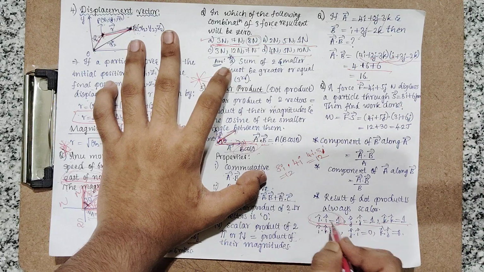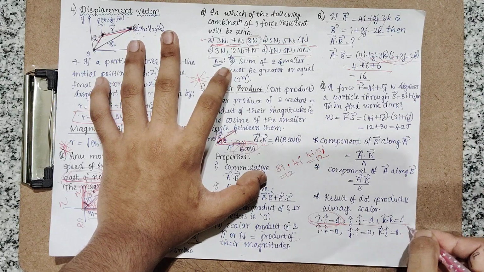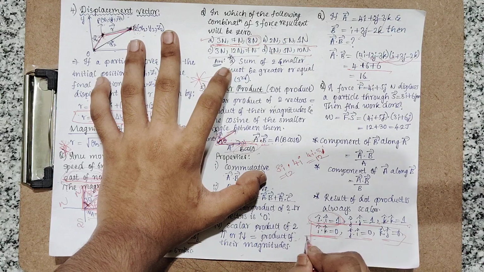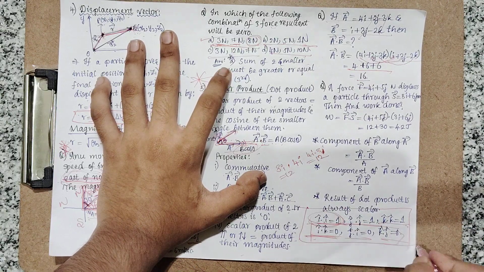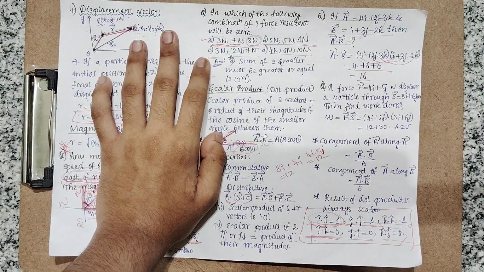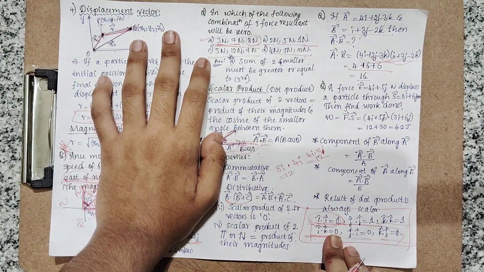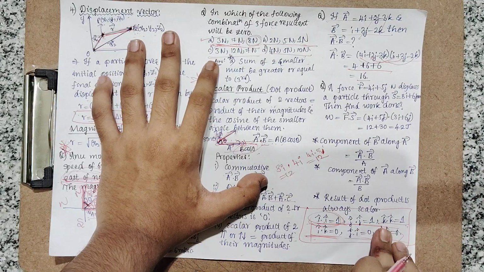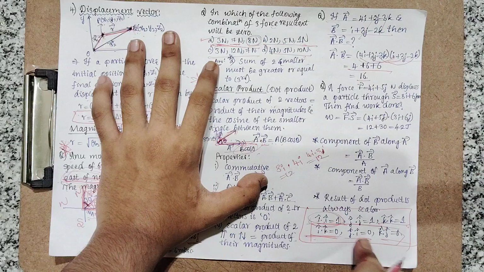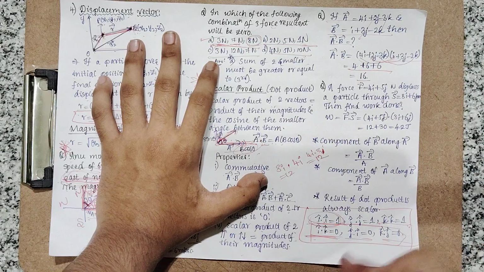With the same vector, the dot product is equal to 1. And with another different one, the dot product is 0. This is all you have to remember in your entire scalar product. This is what your scalar product is. How easy it is. i cap dot i cap is equal to 1, j cap dot j cap equal to 1, k cap dot k cap is equal to 1. But i cap dot k cap is 0, j cap dot i cap is 0, k cap dot j cap is 0.